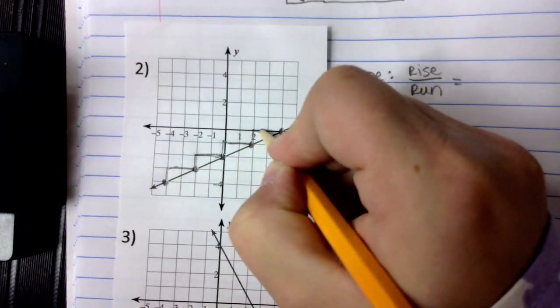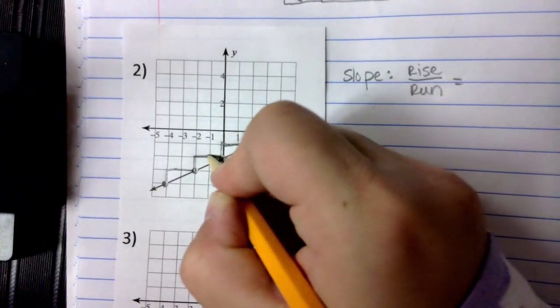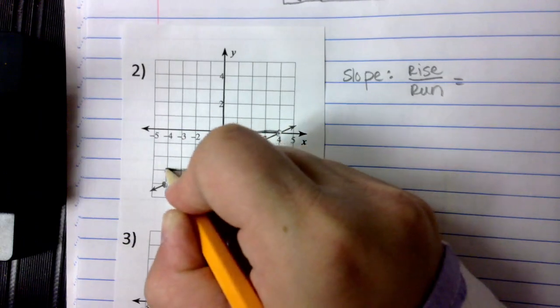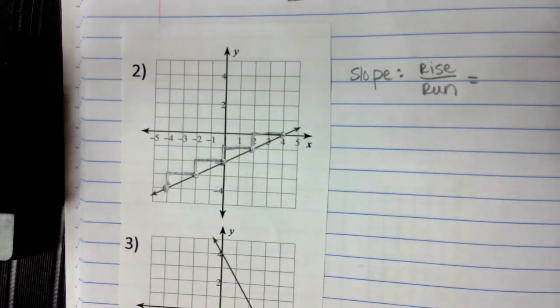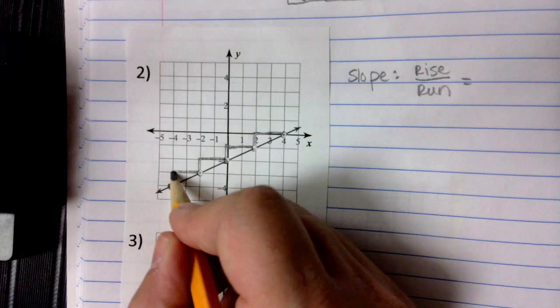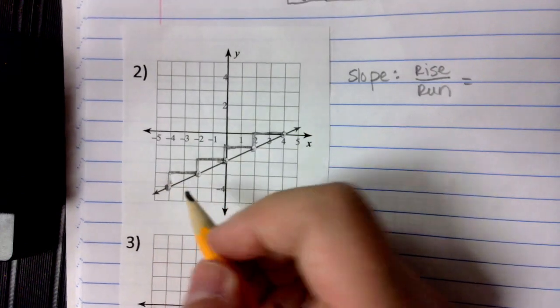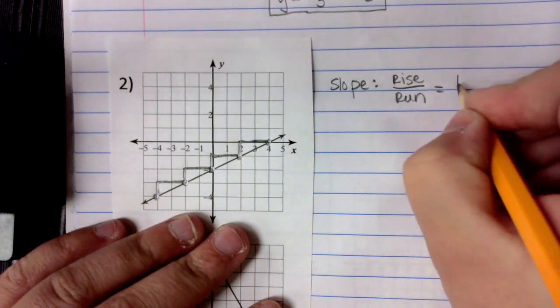Okay, so I start at this bottom one. Rise goes up, run goes over. So how much did it rise each time? 1. How many is it running each time? 2. Now here's kind of a fun thing: if you rise a half, if you go up a half, you can just go over 1, and you know that's at a half now.